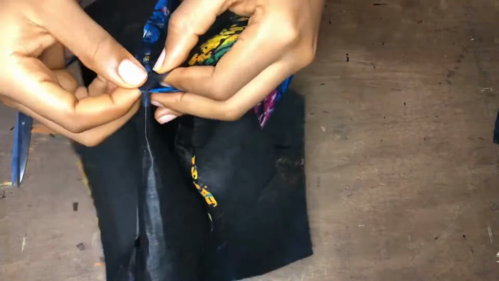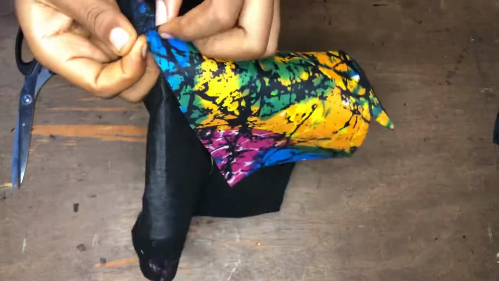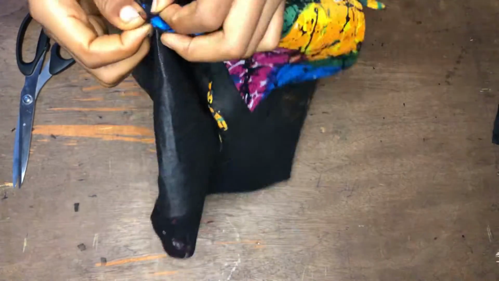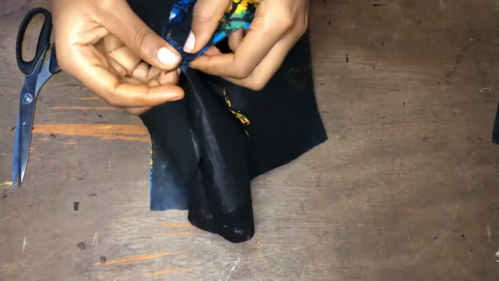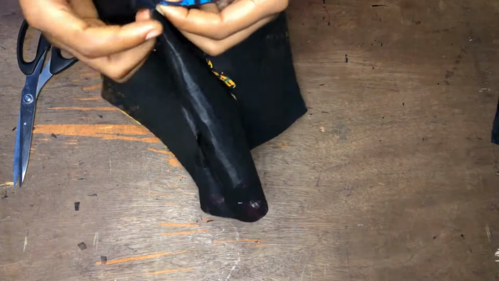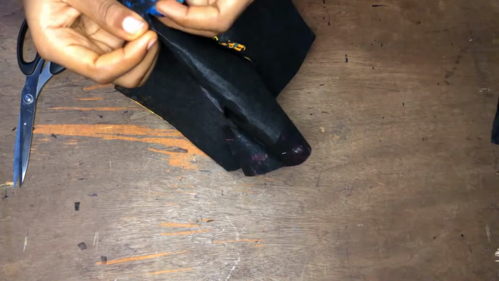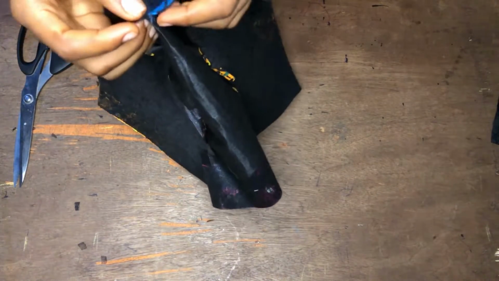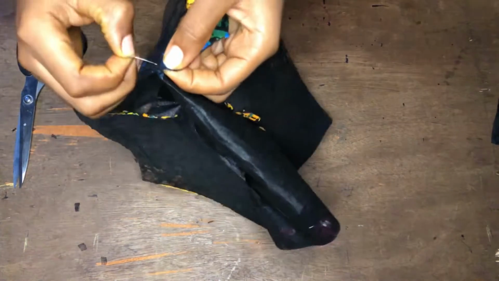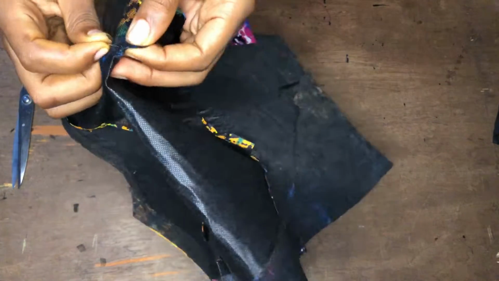So now turn to the other side. I'll turn it to the other side just like this. As you can see, the notching has expanded the V. It has made the points to open. So you see, I can slant it just like that and sew this other part. I don't know if you understand, but that's how I can really explain what I'm doing.